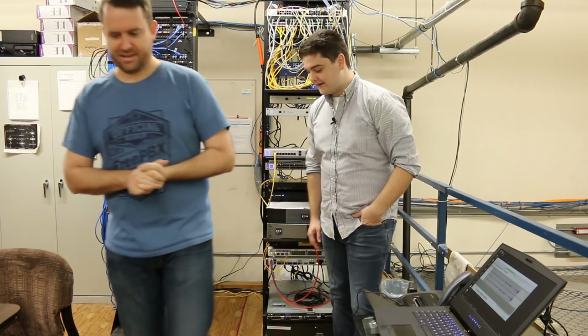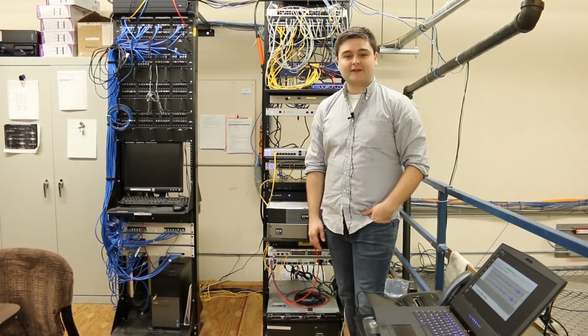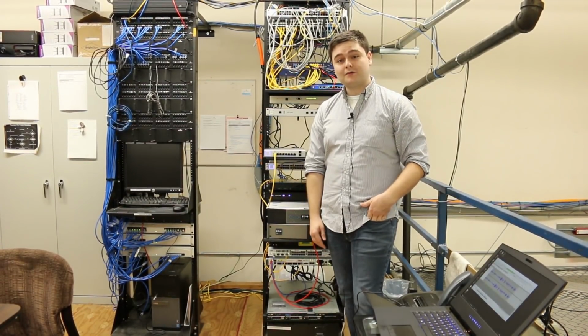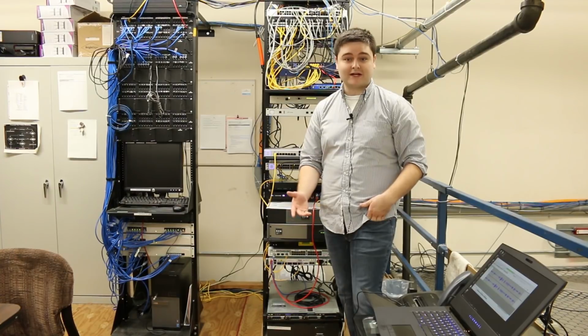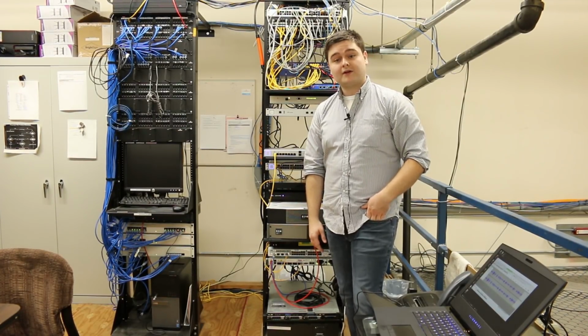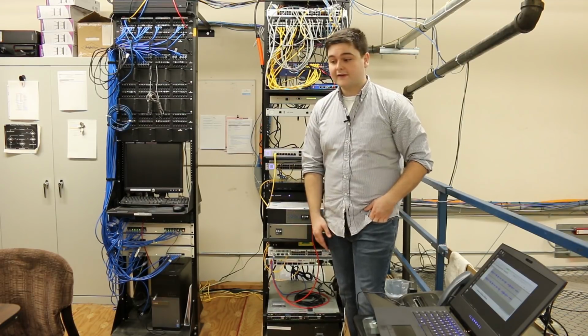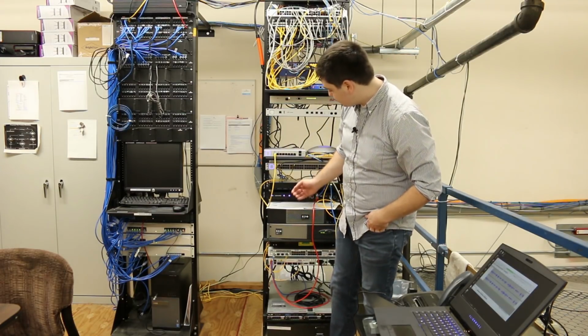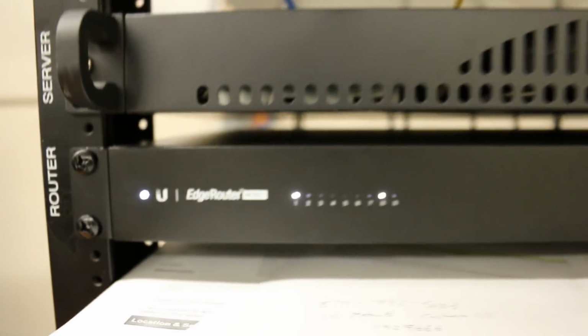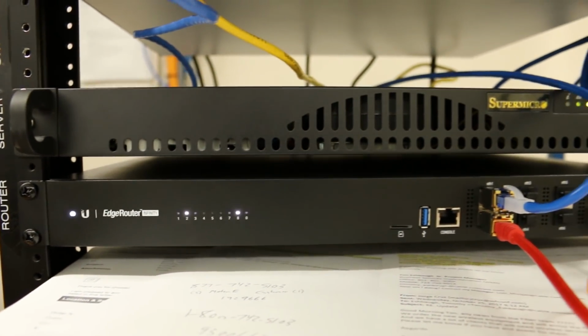All right. Thanks, Chris. So the client came to us asking if we could provide a network that could sustain 2 full gigabit connections coming from their ISP, with the possibility in the future of upgrading to 10 gigabit. So at the time, we went with the EdgeRouter Infinity, the USG alternative, still in beta.